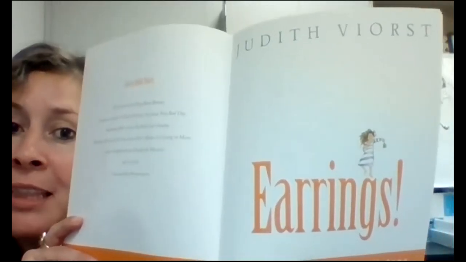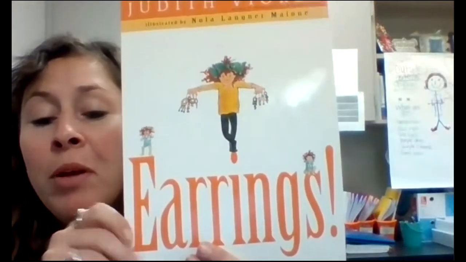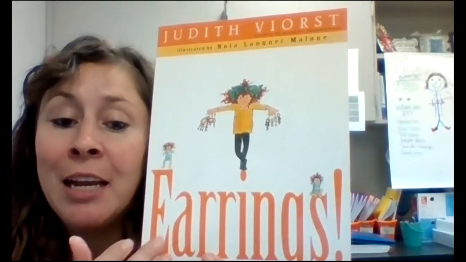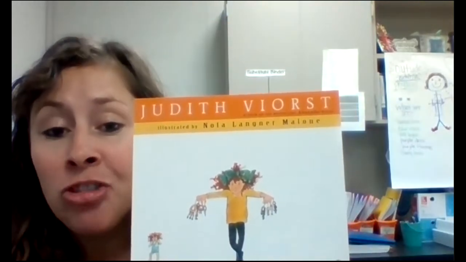As we stay on this book for a whole week in second grade in this district, I'm going to start reading the first pages of it. We may not get through the whole thing, but here is the first page. So I will look at the book, and it looks different, huh? We will look at the title. We will say the words in Earrings, okay, by Judith Burt. And the illustrator is Nola Langner Malone, excuse me.